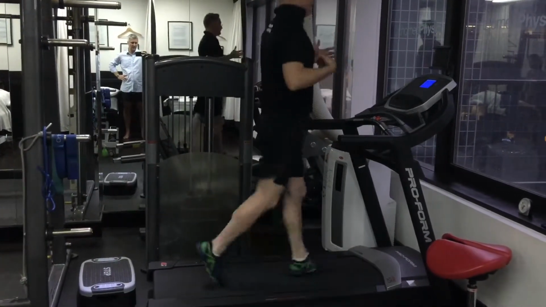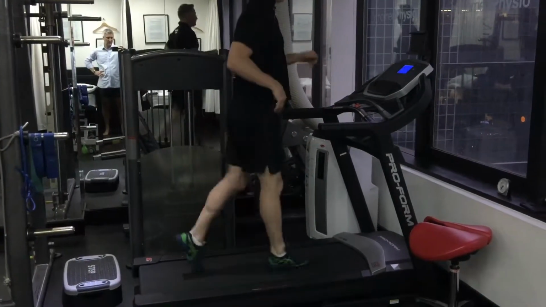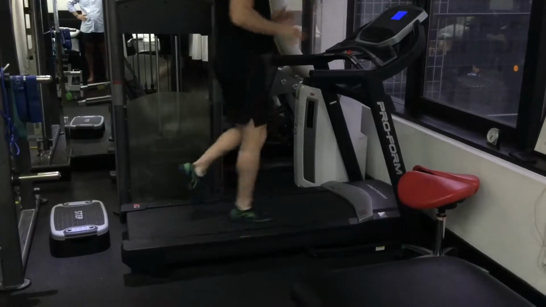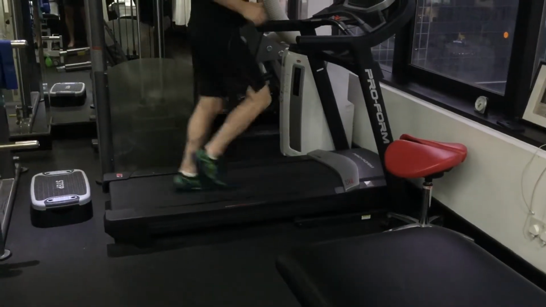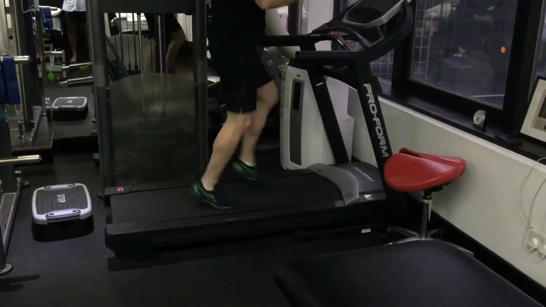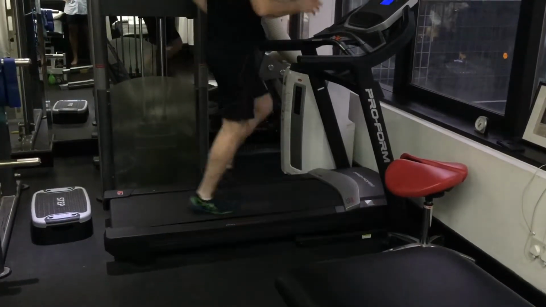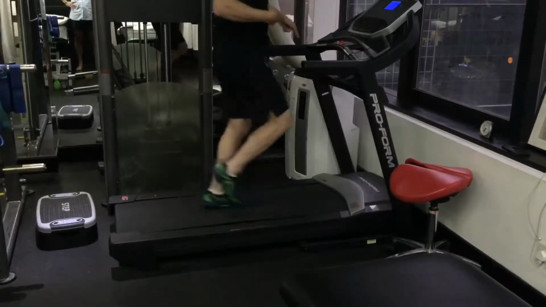So what I do is count how many steps I take in 15 seconds on one leg landing, and we'll do that again with a faster cadence. 1, 2, 3, 4, 5, 6, 7, 8, 9, 10, 11, 12, 13, 14, 15, 16, 17, 18, 19, 20, 21, 22, 23, 24. So I've got a much higher cadence now.